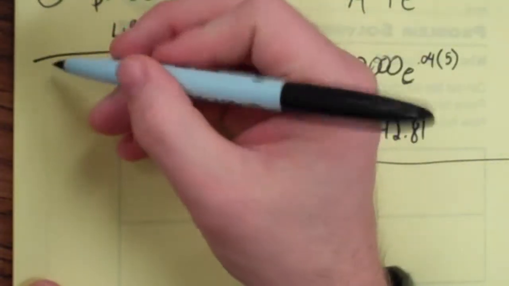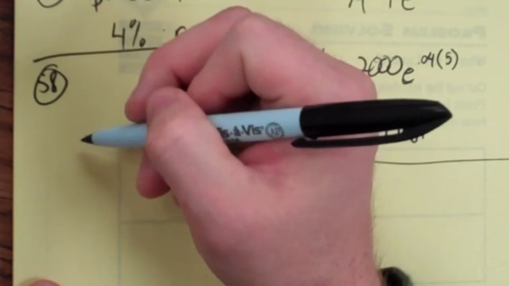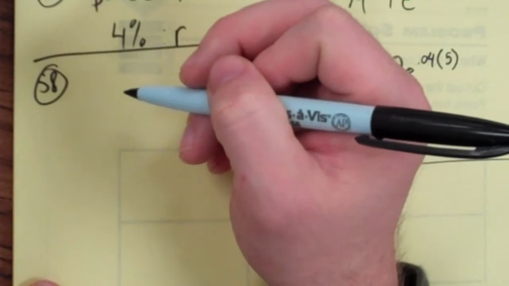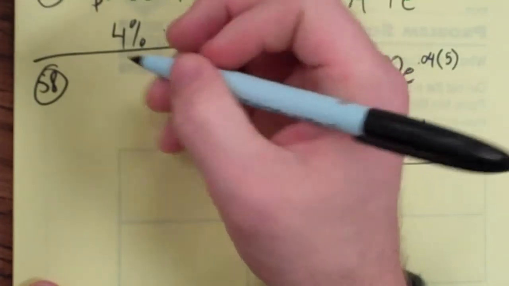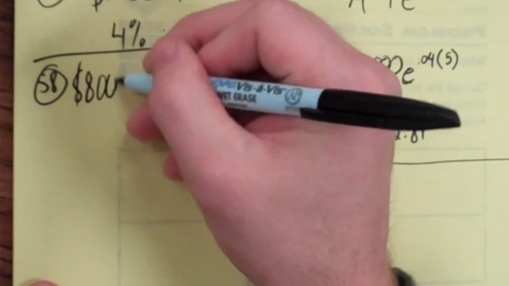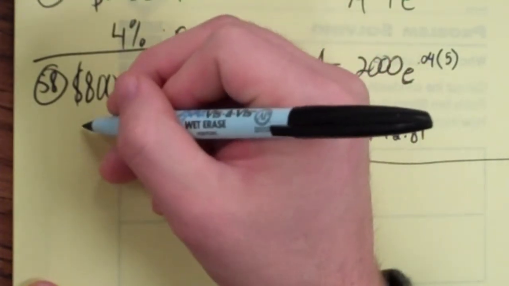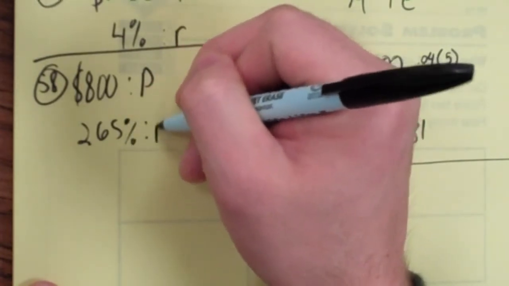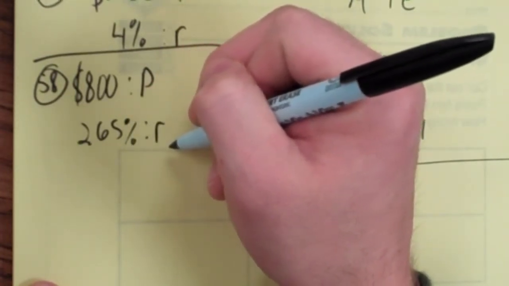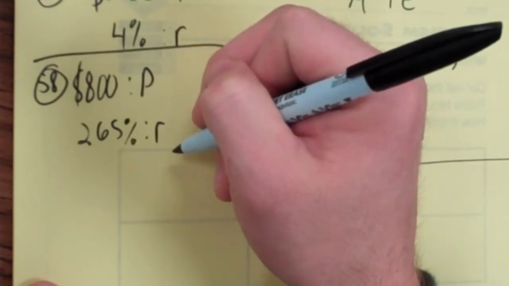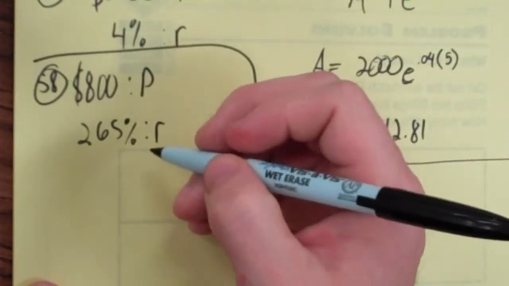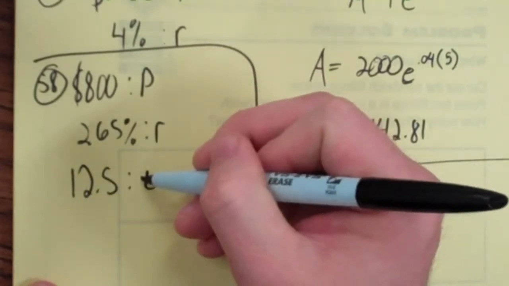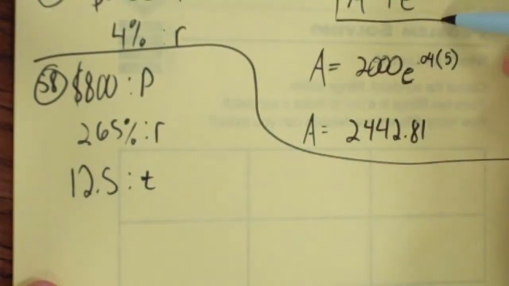We might as well do 58. It's a similar problem. We'll just get to see more of this. You deposit $800 in an account that pays 2.65% annual interest. So $800, that's the principal. 2.65% interest, well, that's the rate of interest. And let's see, they want us to find out after 12 and a half years. 12 and a half years, that's time. And we're going to use this formula right here.